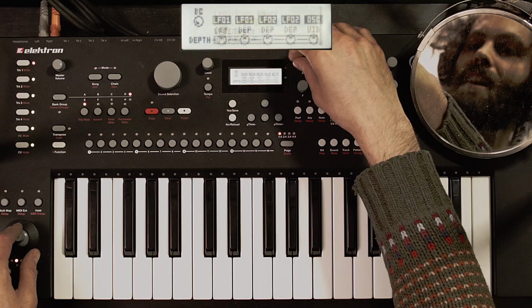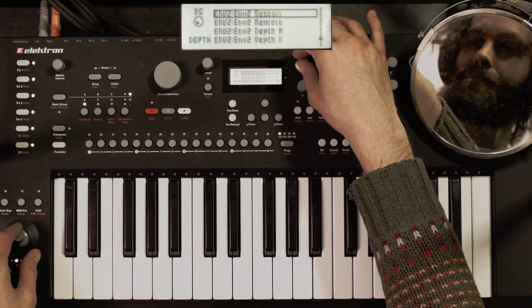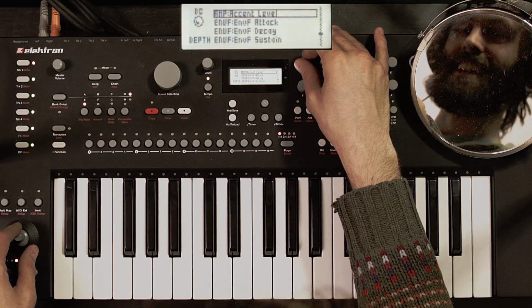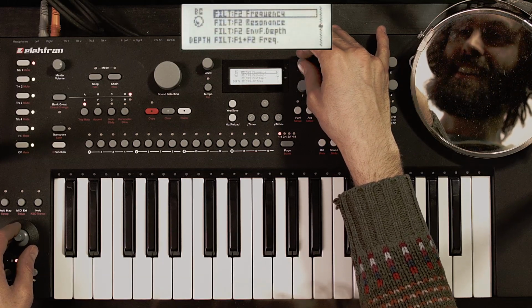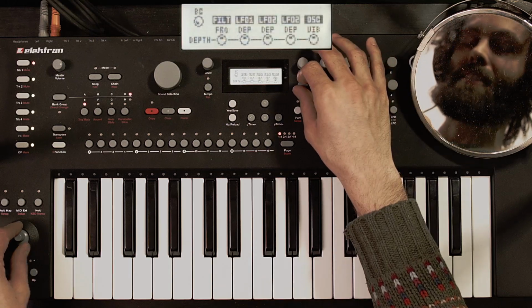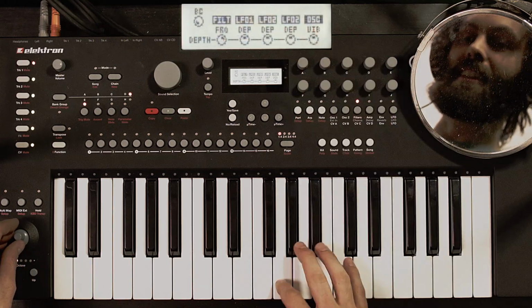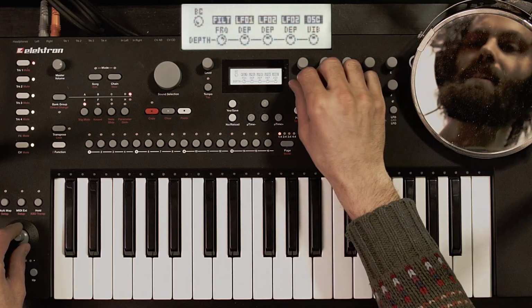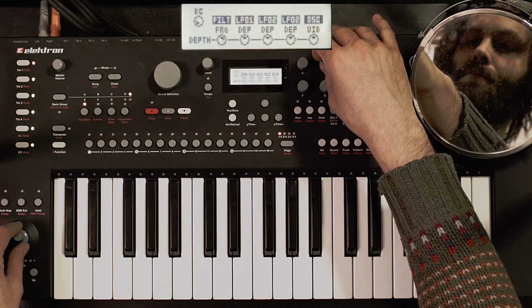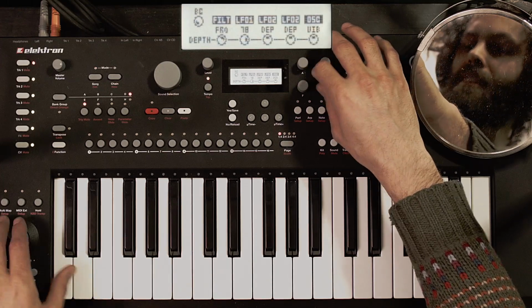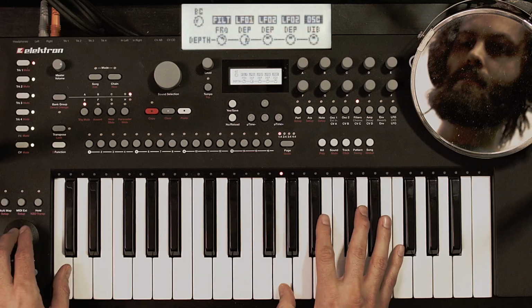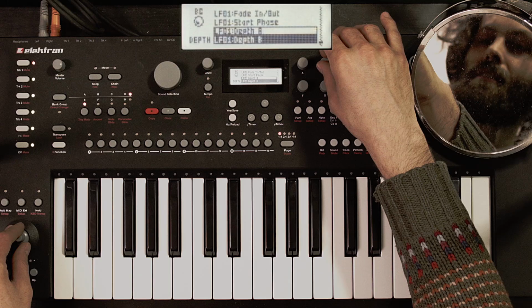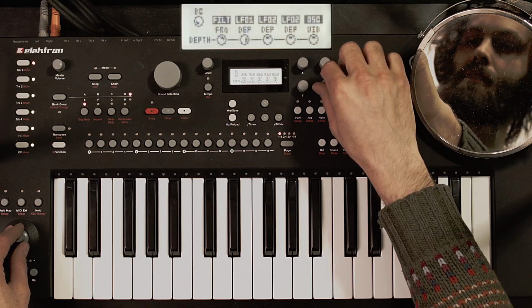So let's take filter 2. I'm just making this up as we go along. Let's see. Filter 2, frequency. Increase it. Let's see. So I'm making it thinner, and yeah, I'm just gonna try something. LFO, yeah, we haven't used LFO yet. Yeah, LFO 1. Let's see.